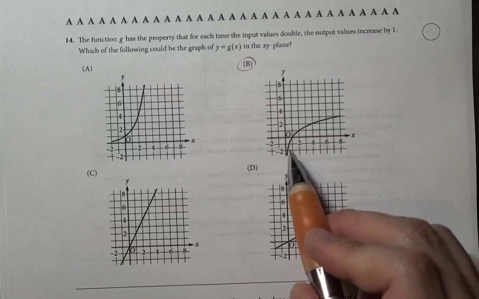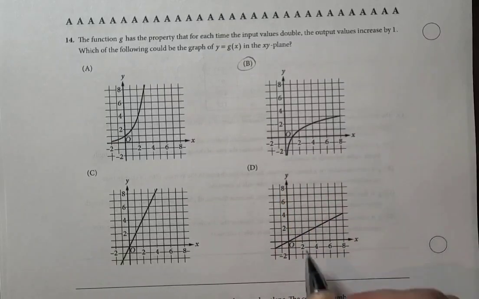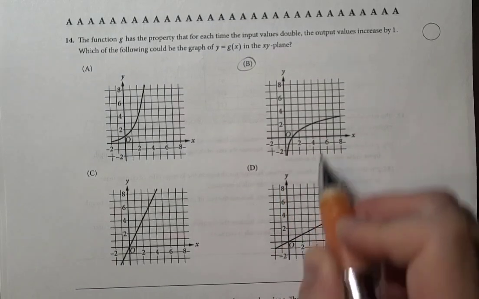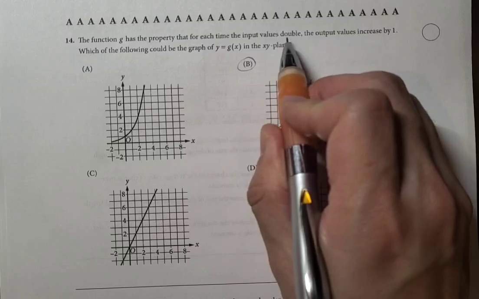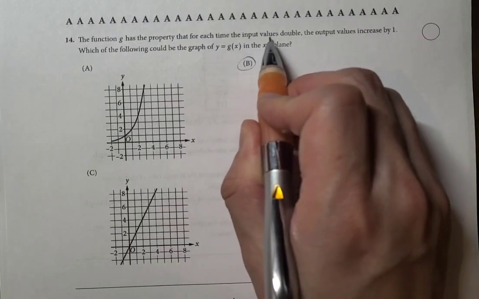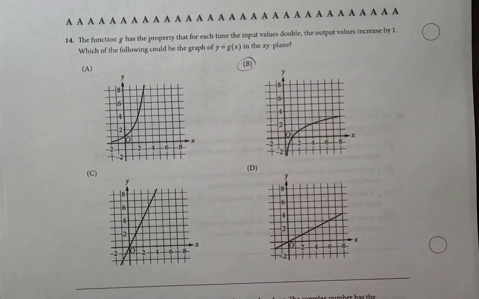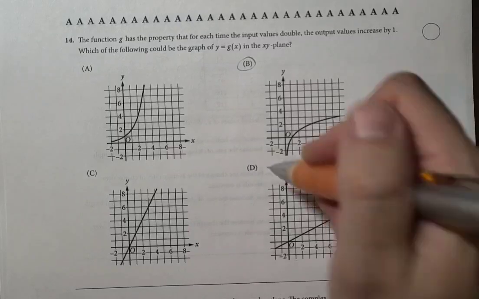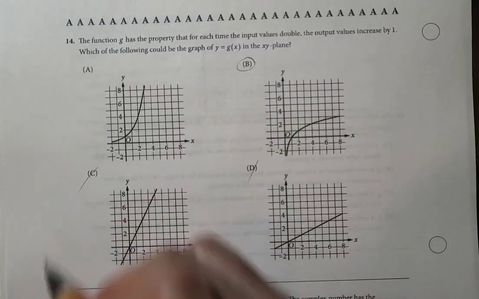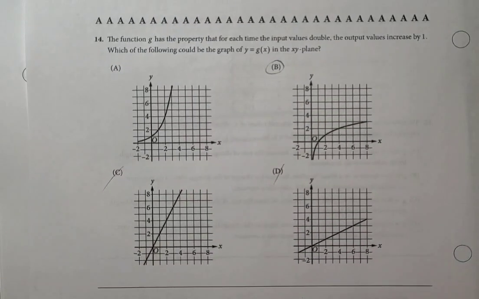And it actually sounds like this function to me. I already know that it's not linear because whenever the input value doubles, the output value should double also. That's how linear works, a one-to-one type of thing. So it's not D, and it's not C. Okay?